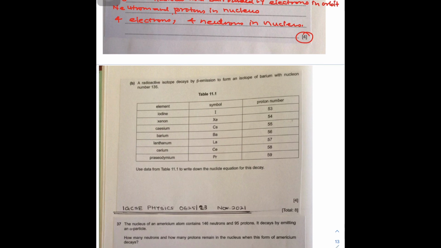Use data from the table to write down the nuclide equation for this decay. So the radioactive isotope decays by beta emission to form a barium atom.